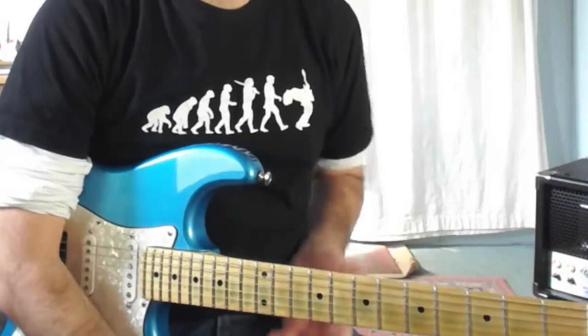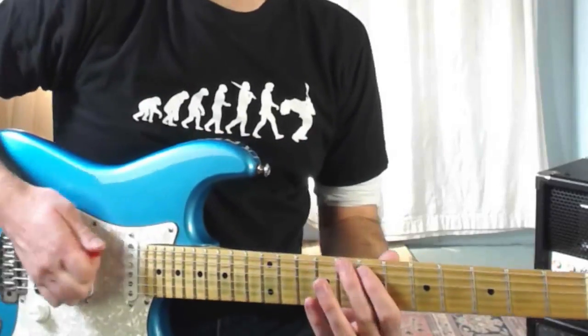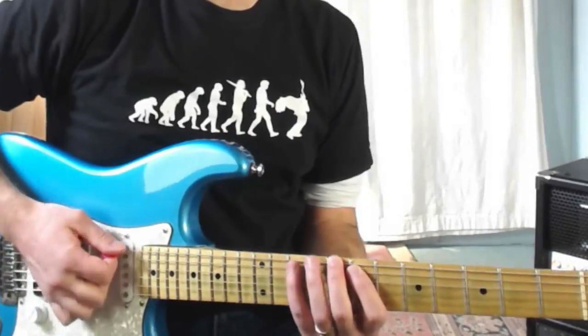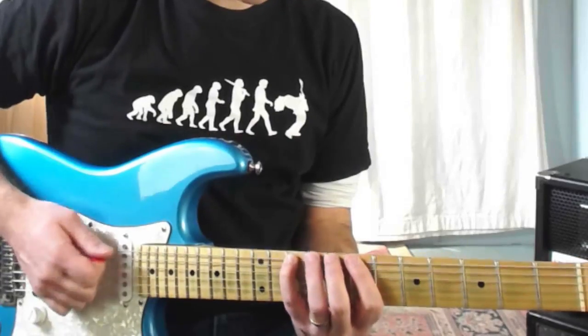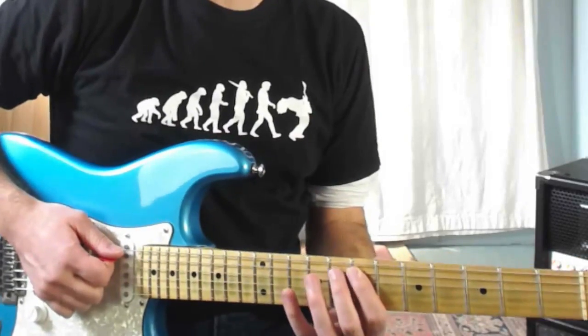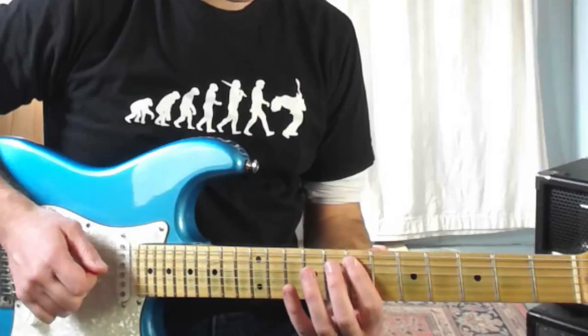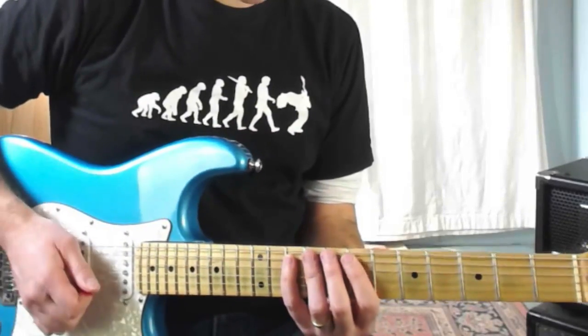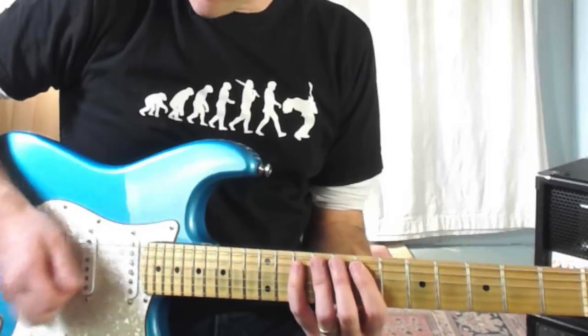Let's have a look at the scale fingering, and I'm going to show you how to play C Mixolydian. I'm going to start off up at the 8th fret on the E string. I'm going to play 10 on the E string. I'm going to play 7, 8, 10 on the A string. I'm going to play 7, 8, 10 on the D string.